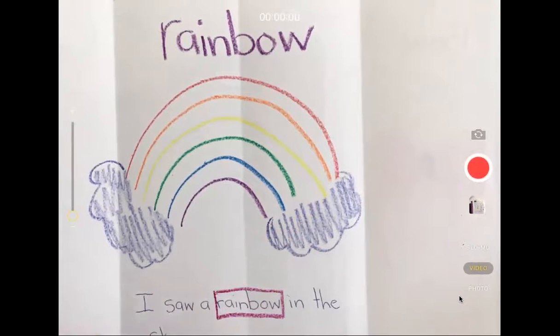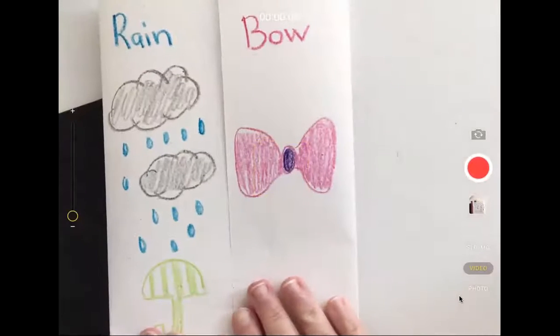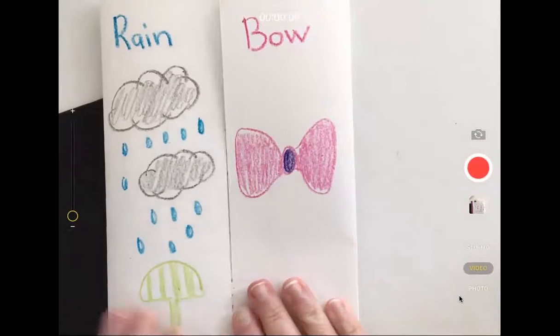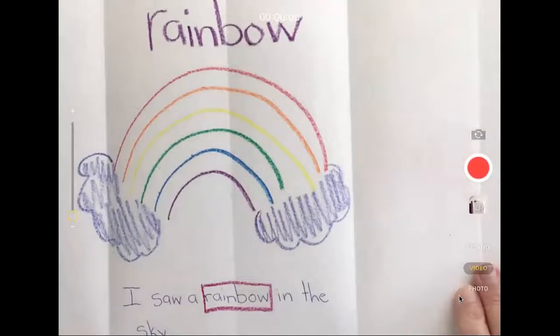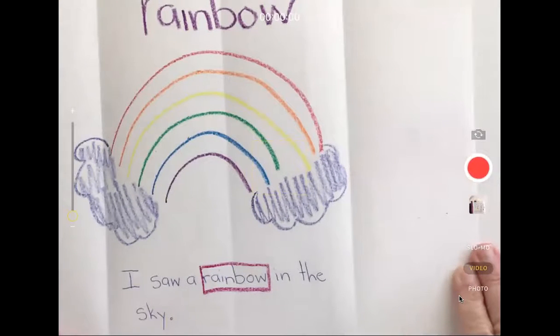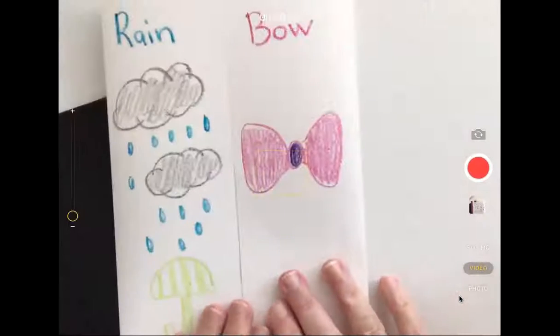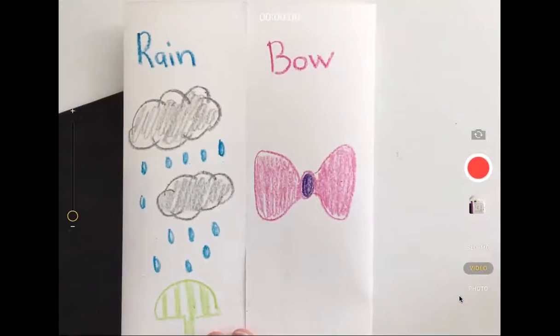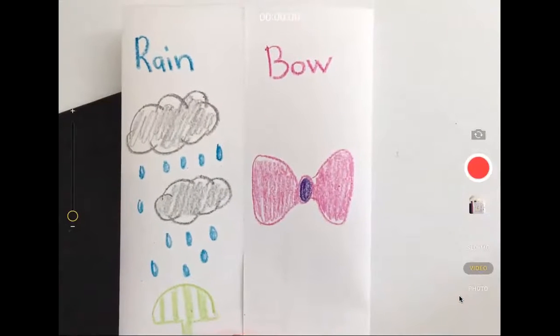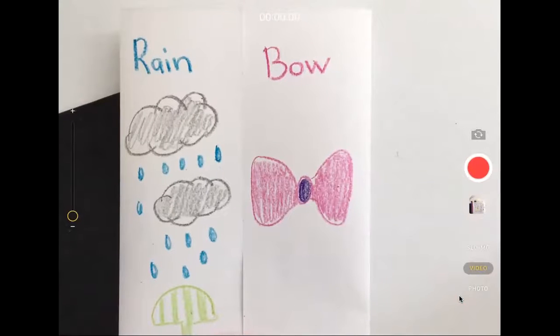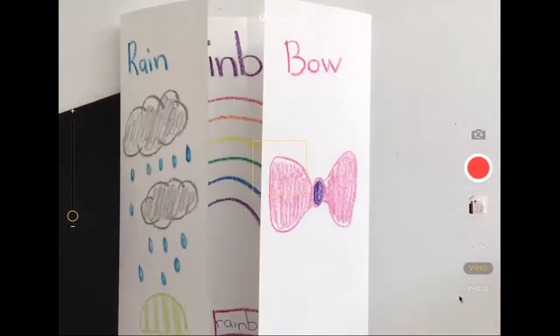And there it is. So we go from separate to compound and a sentence. All right. Please do not use rainbow as your compound word. I want you to pick one that's your very own so that you can be creative. Have fun with this. I can't wait to see them.